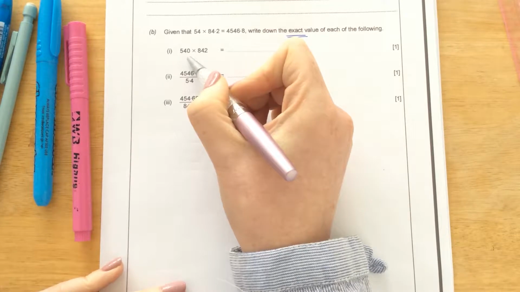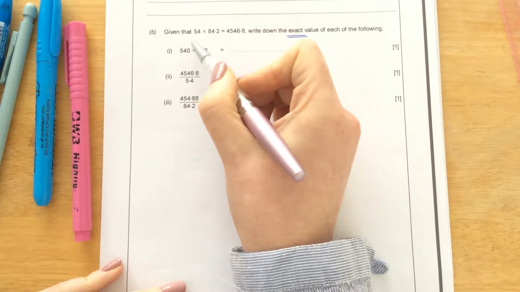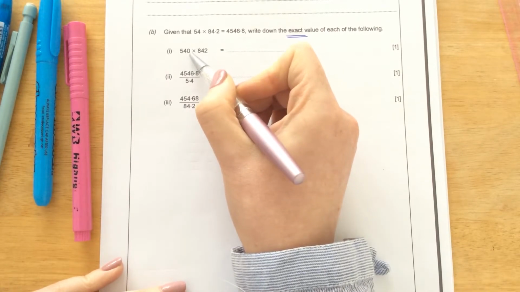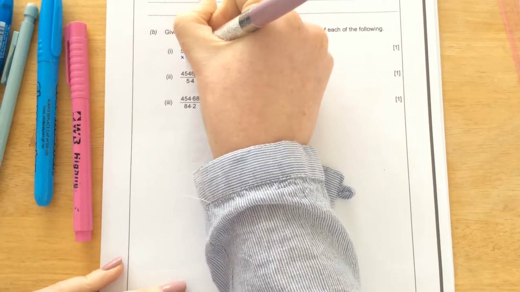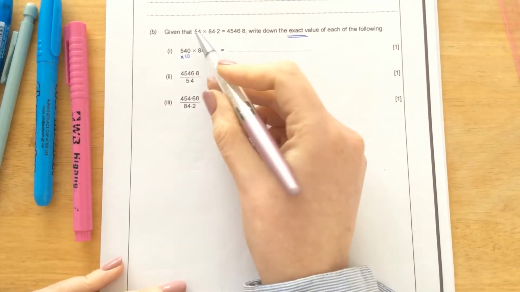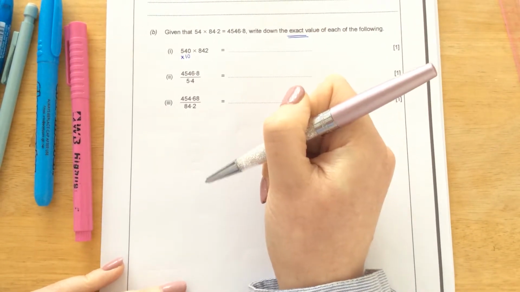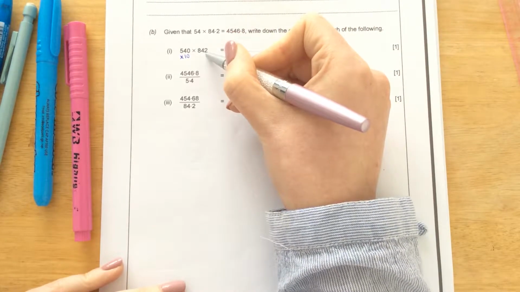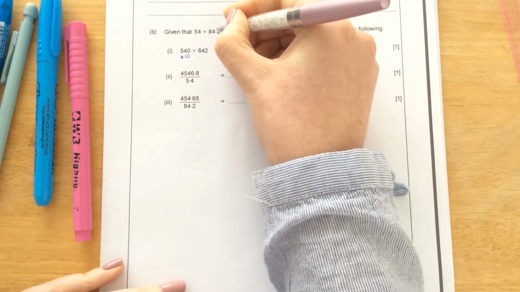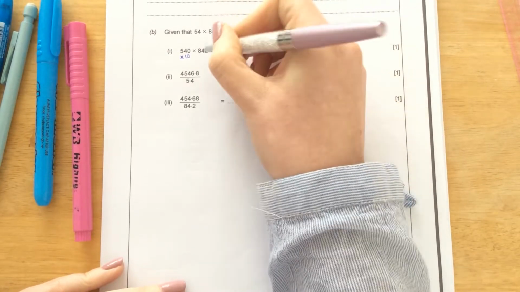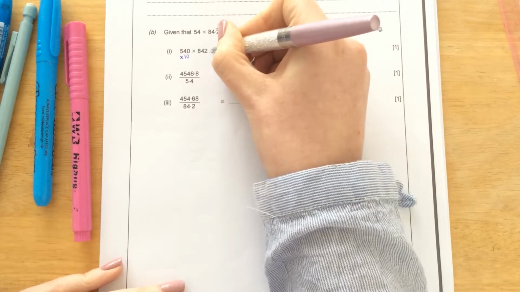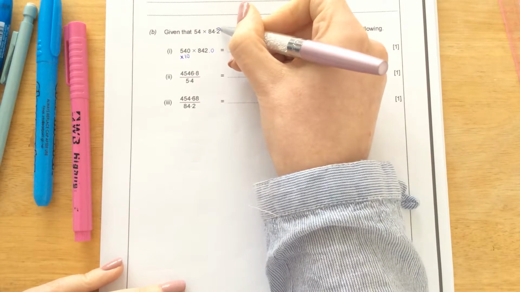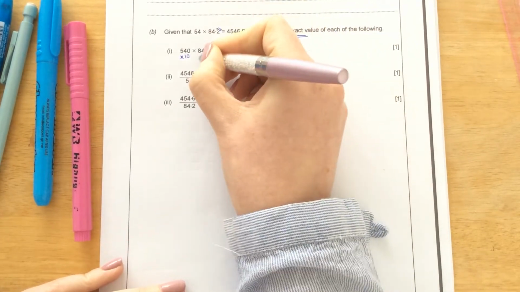So 540 times 842. If you notice, this 54 has gone to 540. So it's added an extra 0. That means that number has been times by 10. 54 times 10 is 540. From 84.2, getting that to 842, this decimal has moved over here, because effectively 842 is 842.0. So if the decimal has moved 1 space there, that means that has also been times by 10.